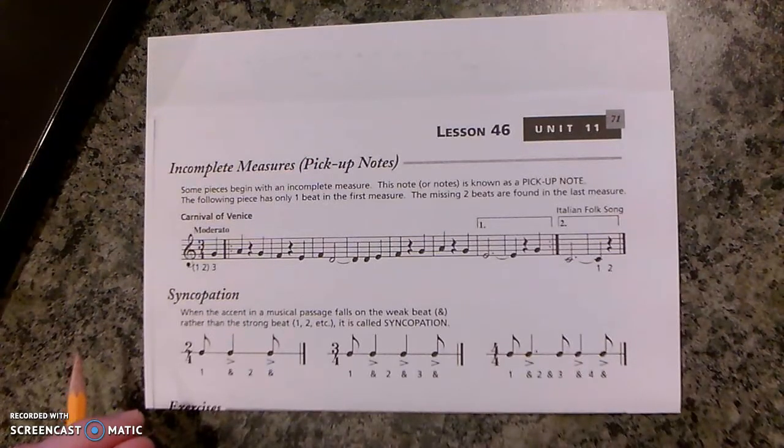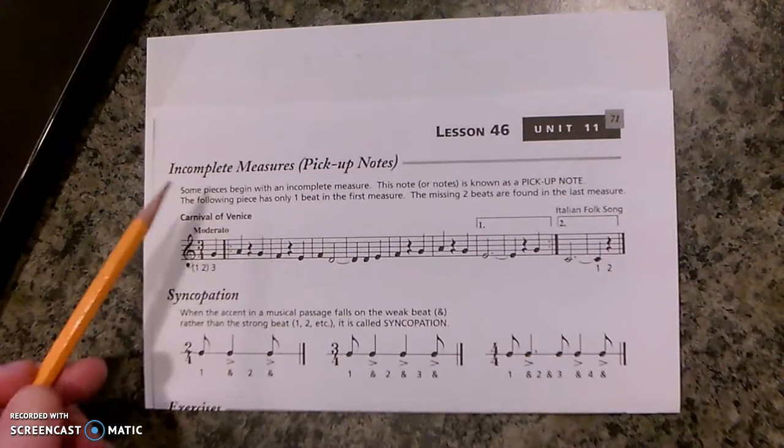Today's lesson is lesson number 46 of Unit 11. We're going to talk about incomplete measures, which are also called pickup notes, and we're also going to talk about syncopation. Let's start with incomplete measures.